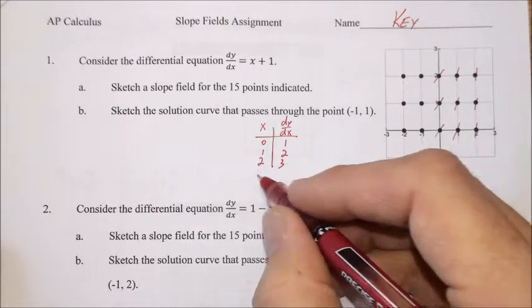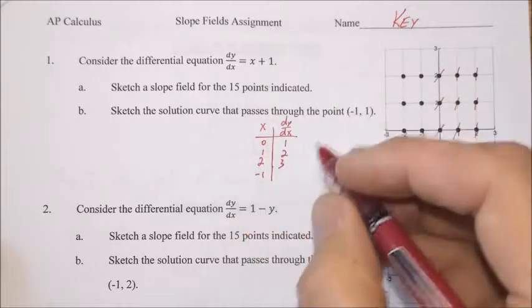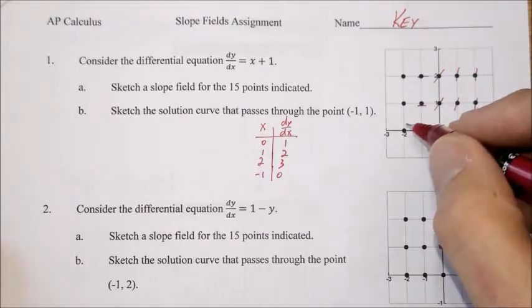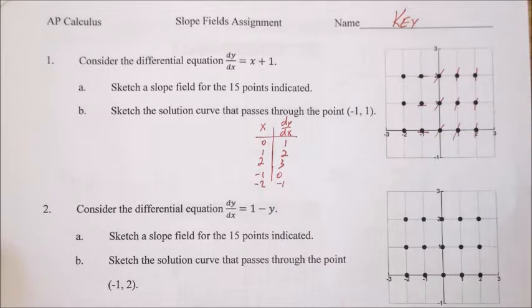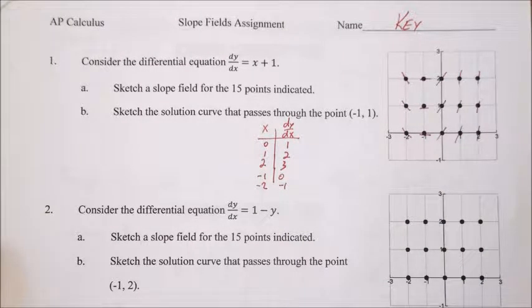When x is negative 1, then the derivative will be negative 1 plus 1, or 0. So we will have horizontal slopes when x is negative 1. And then finally, when x is negative 2, we add 1 to that and we get negative 1. So here is our slope field. So that's part A. That's now done. We've sketched the slope field.